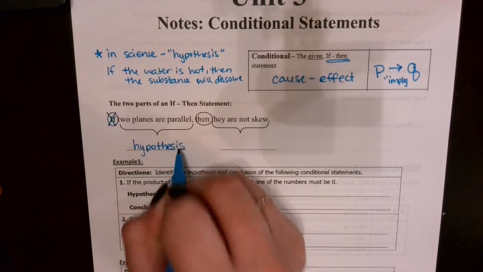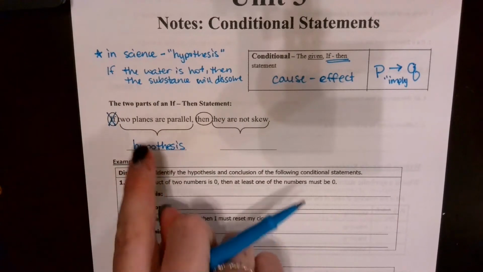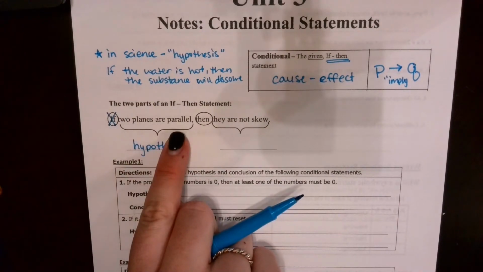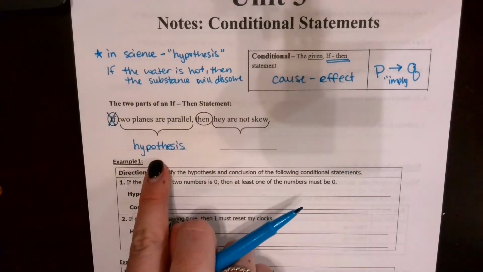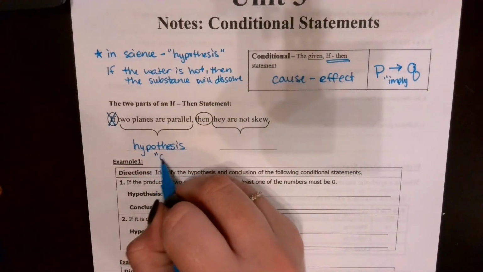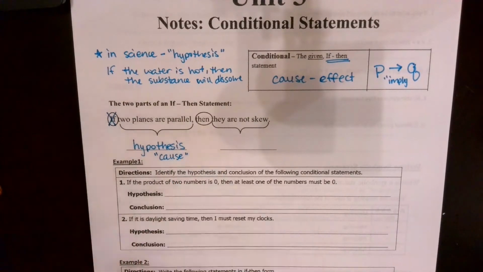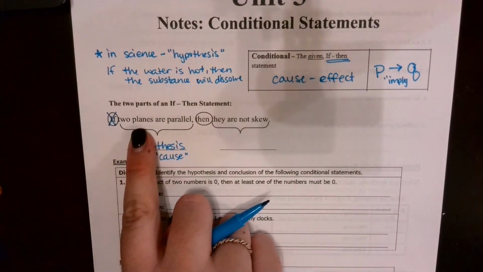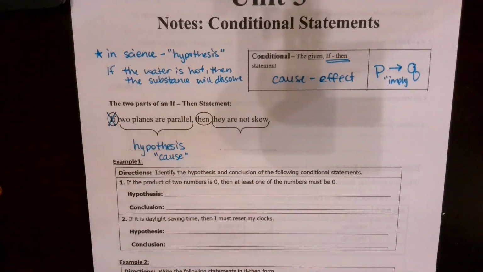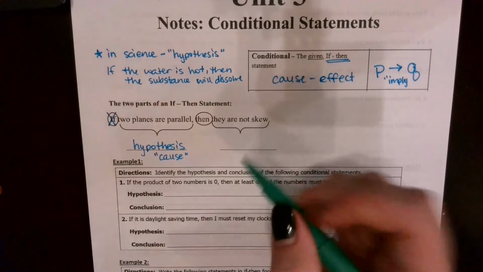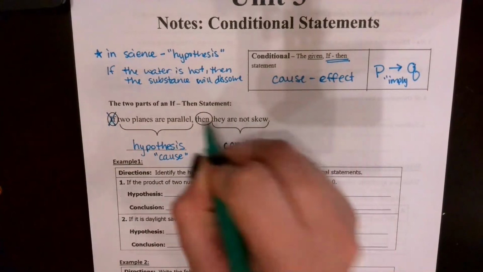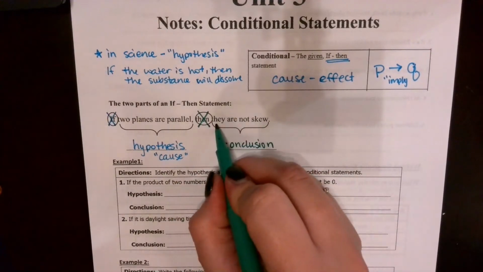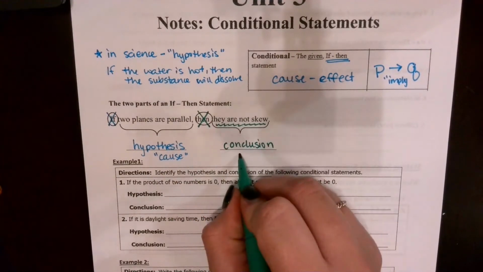So your hypothesis for this if-then statement would be two lines are parallel. Notice we use the same word that science uses, but in math, the hypothesis is our cause. It's what we think is going to happen. If this thing happens, then effect. We know something else is going to happen. Well, the second half of our statement is called the conclusion. It happens after the word then. Doesn't include the word then, but it does happen after the word then. This is the effect.